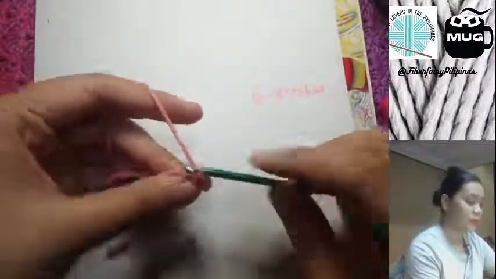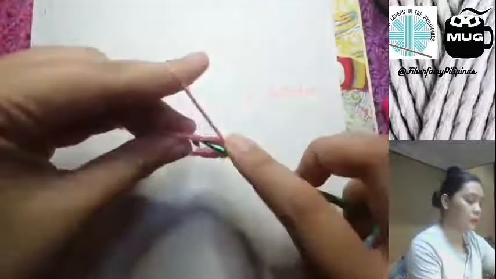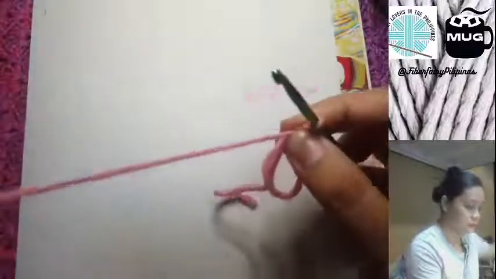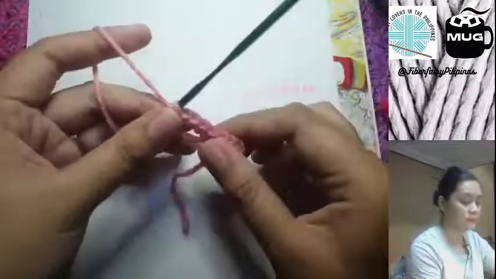So gagawa ulit ako ng 1, 2, 3, 4, 5, and 6. So, 6 na siya.